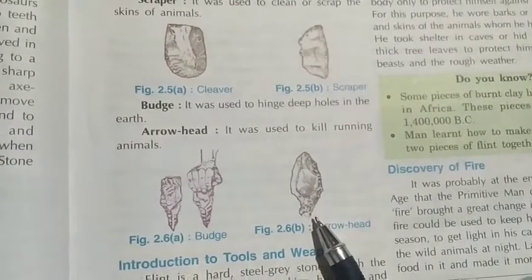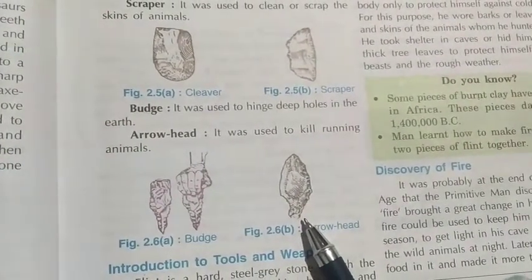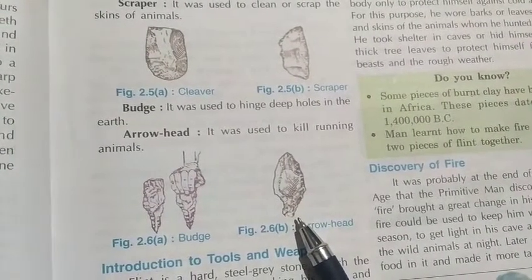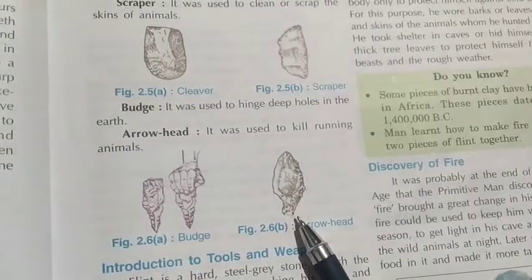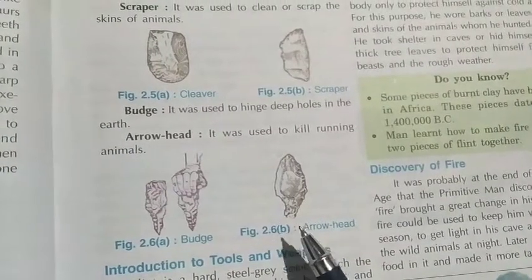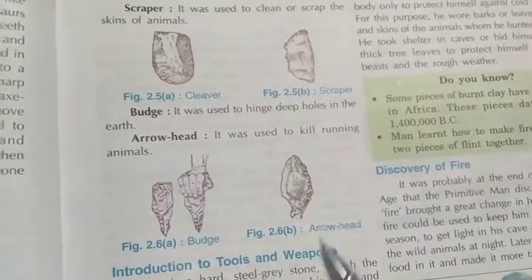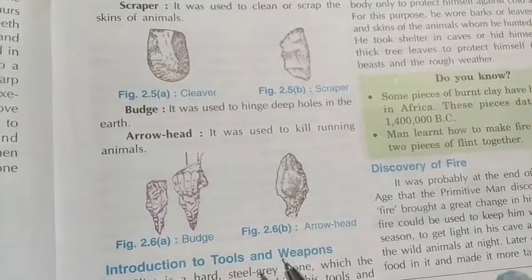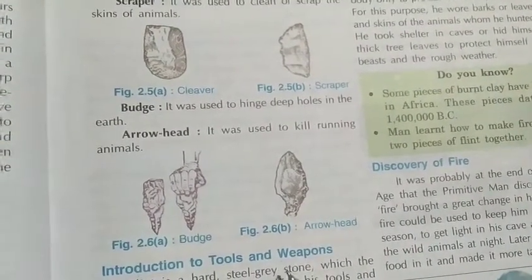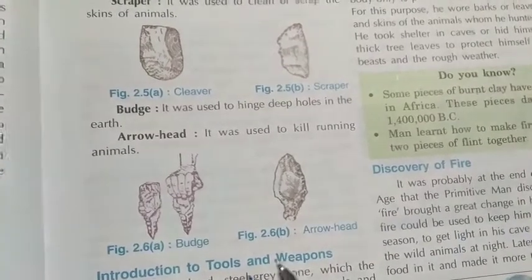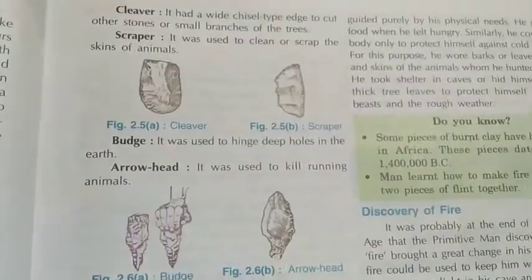Okay, so as I told you, they used sharp stone which they had shaped into knives, axe heads, choppers, etc. to kill animals, to remove their skins, to fell trees, to dig the earth, and to shape wood and stone. These tools and weapons were made of stone, so the period when these people lived on earth is known as the Stone Age. Okay, now let's proceed to the next topic, that is introduction to tools and weapons.